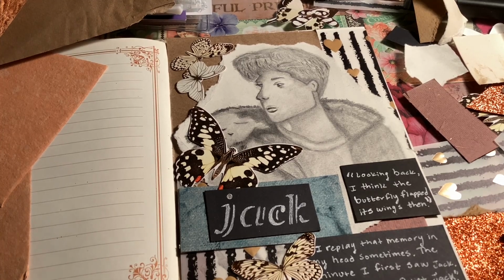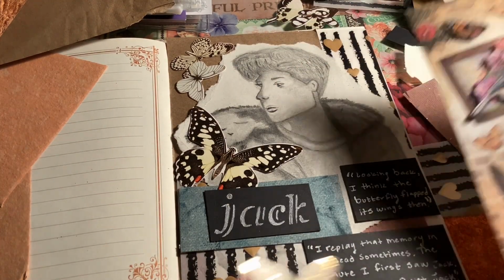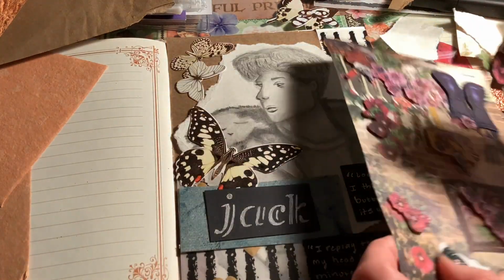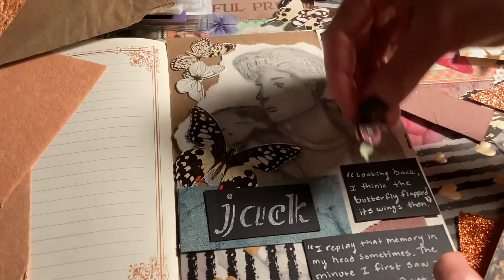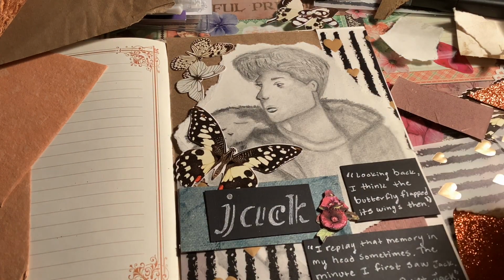So here's where I decided to pull out some of my stickers. So for instance, I just pulled out my pop-up stickers that I bought recently, and I really wanted to use these flowers. They're kind of like these purpley reddish vibes, but I just thought they'd be really pretty and really add some pop-up color. So I just decided to use these for now.